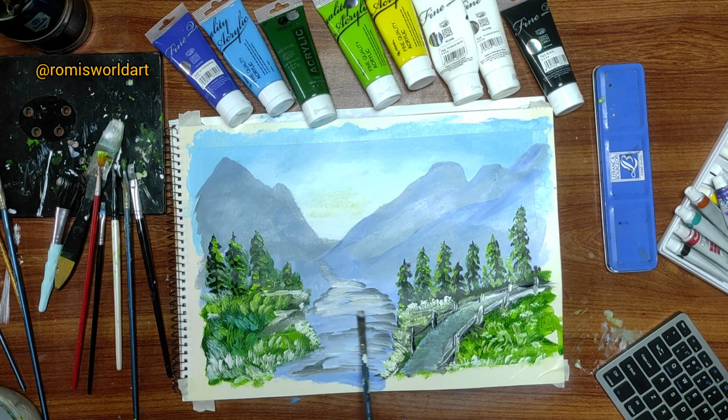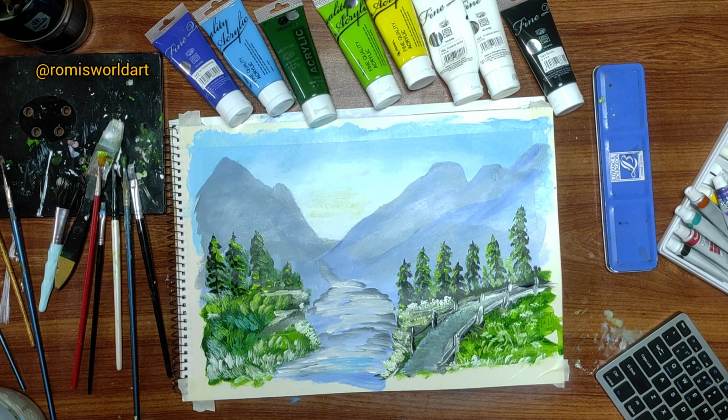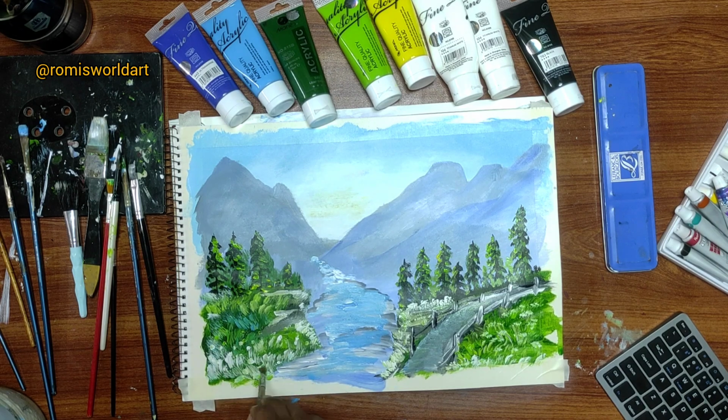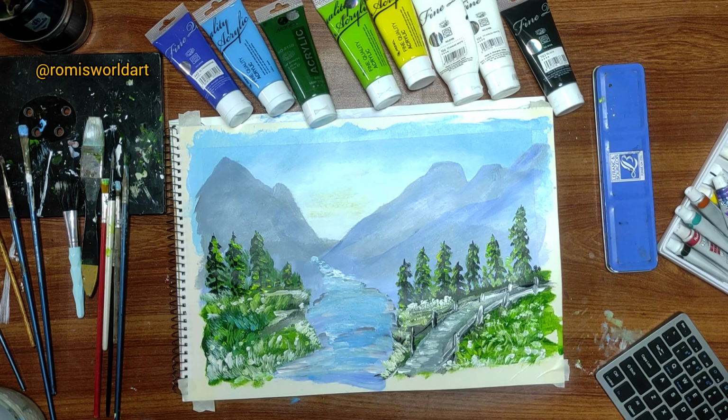So finally, let's add some finishing touches and highlights to the mountains, add shadows to the trees, and maybe even sparkle some tiny flowers along the grassy areas. These small details bring the entire painting together.